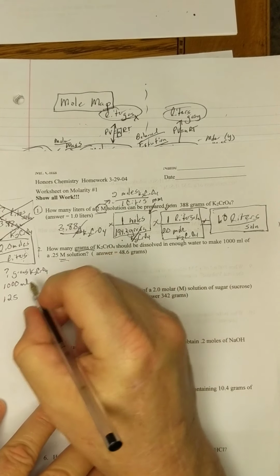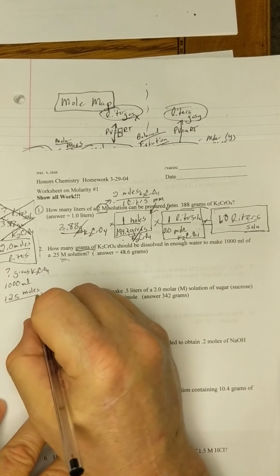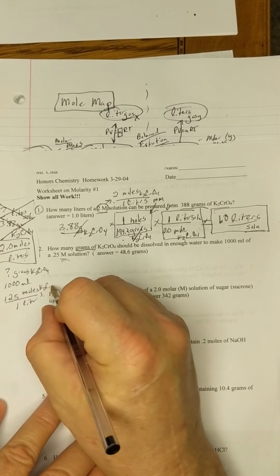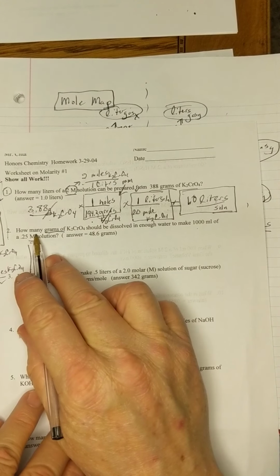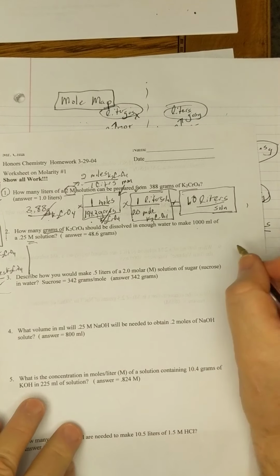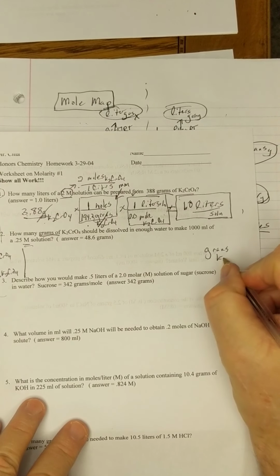Now for the M, I substitute moles per 1 liter. And it's K2CrO4. Now, what do I put on the right? I have a nice list here to keep me organized. I put grams on the right, K2CrO4.